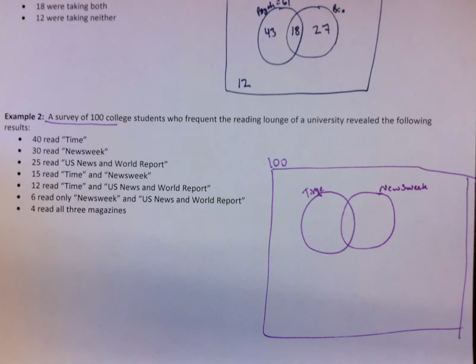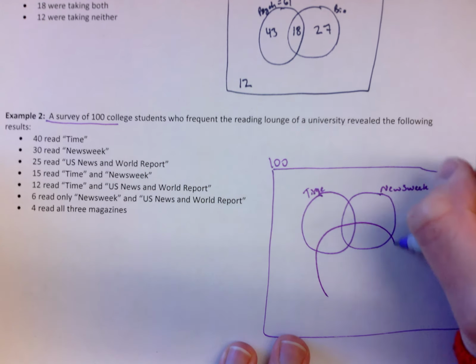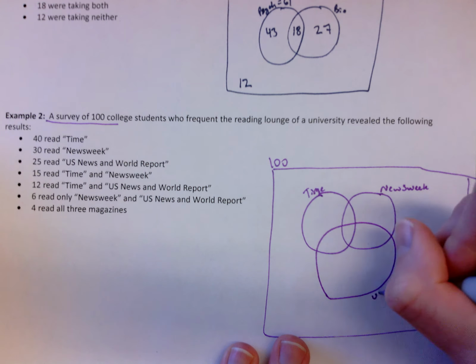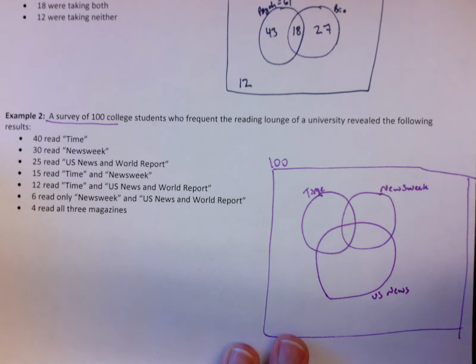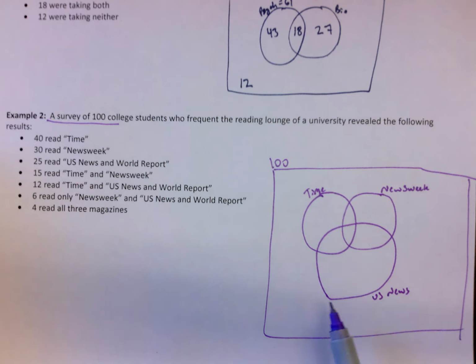But then I need another circle that's going to overlap with these guys, right? And I need it sometimes to overlap with just Time, sometimes just Newsweek, and sometimes with both of them, right? So this circle I'm going to draw like so. This is going to be my circle that represents U.S. News and World Report, but we'll just write U.S. News. Okay, it turned out sort of bigger than those two.